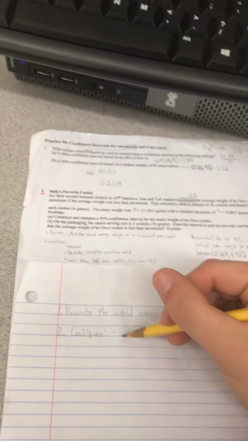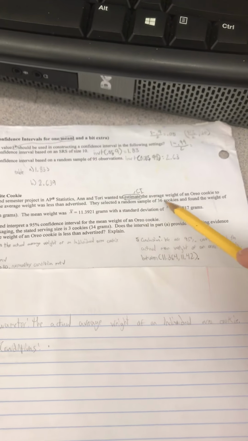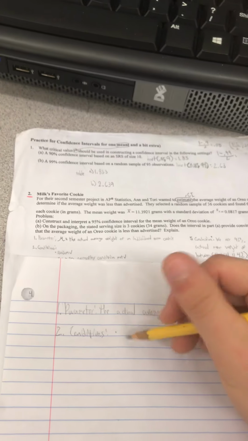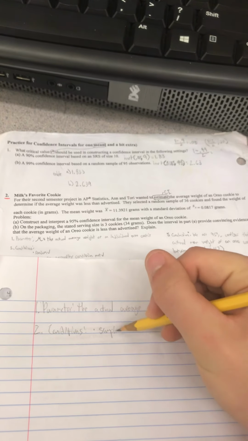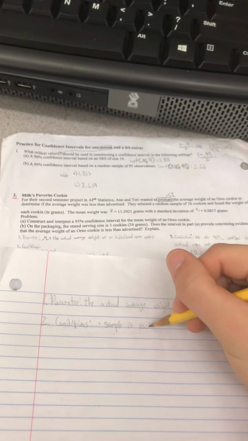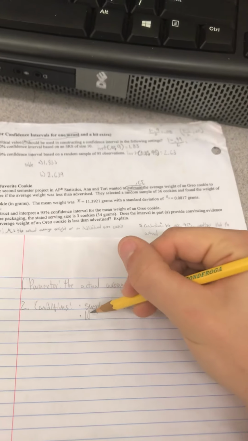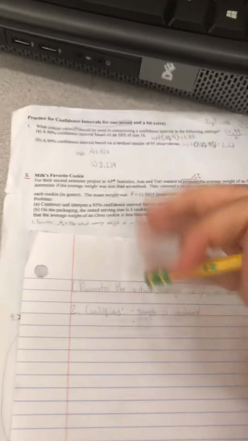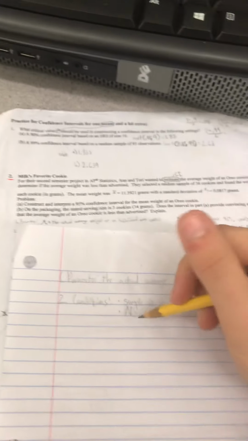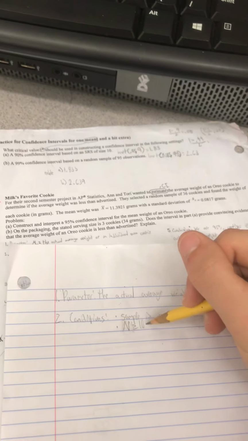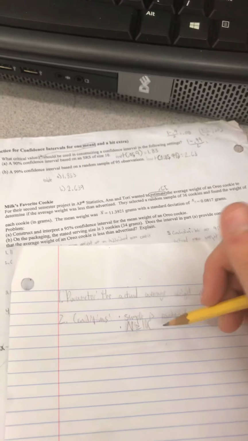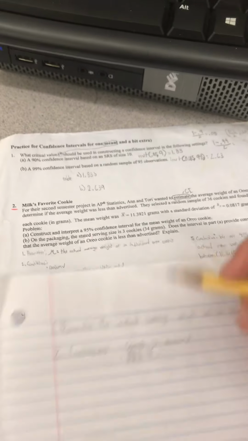First condition I see is the sample random. They selected a random sample of 36 cookies, so the sample is random. So the random condition is met. Next, you find the 10% condition, which you write as 10%. If the population size is 10 times greater than the sample size, then we have our 10% condition met.